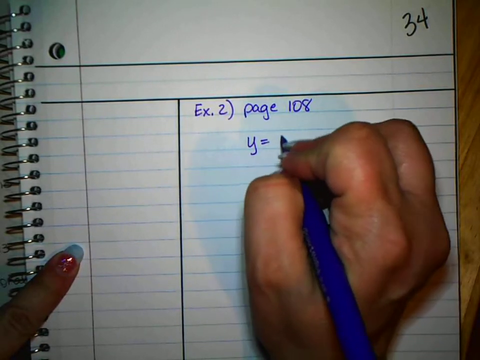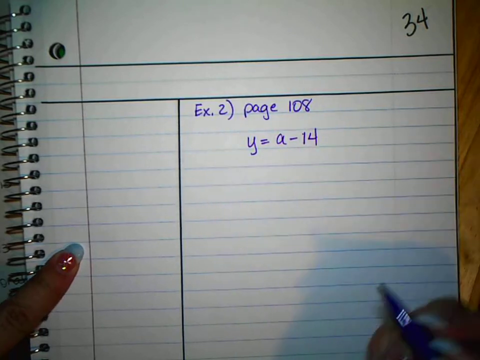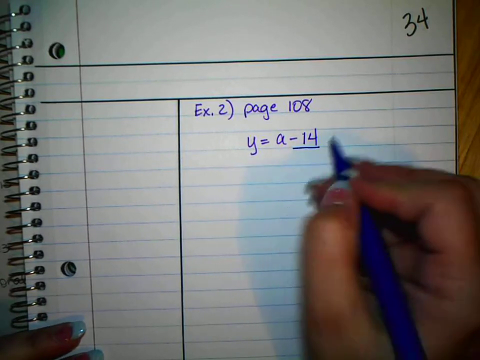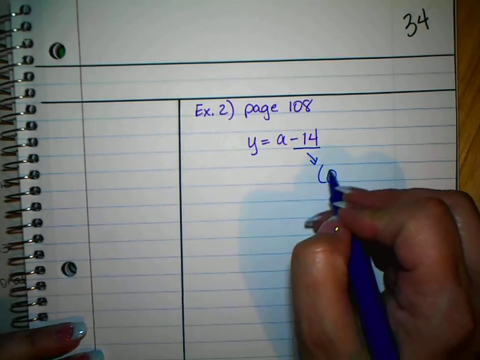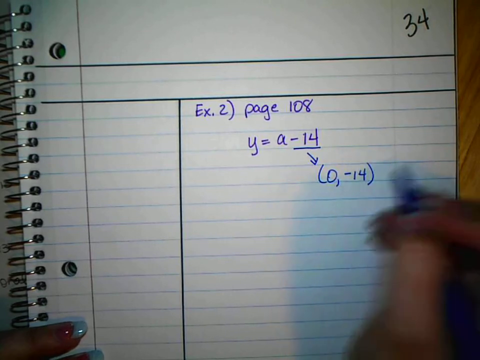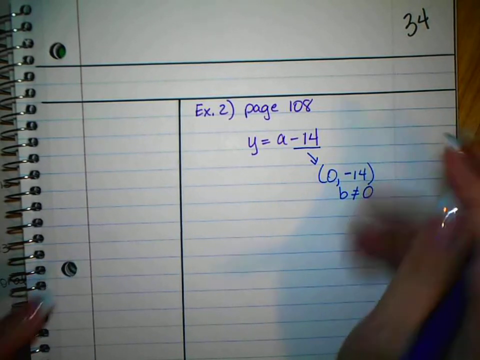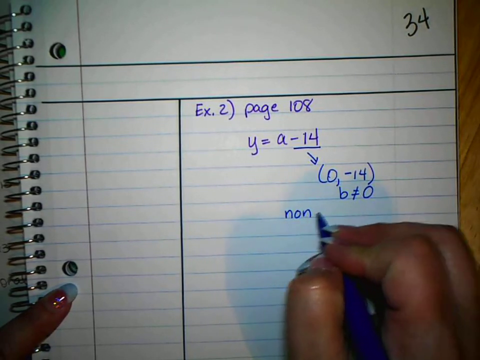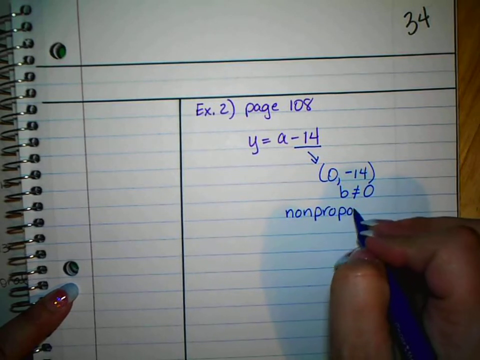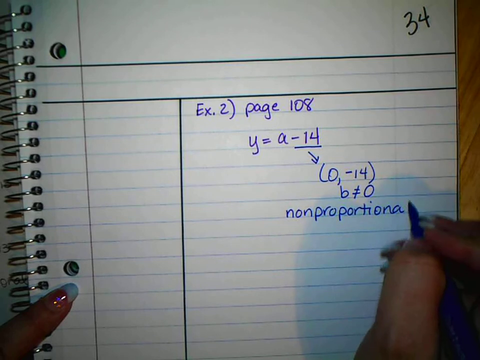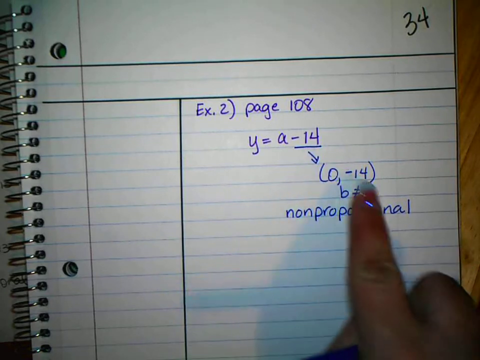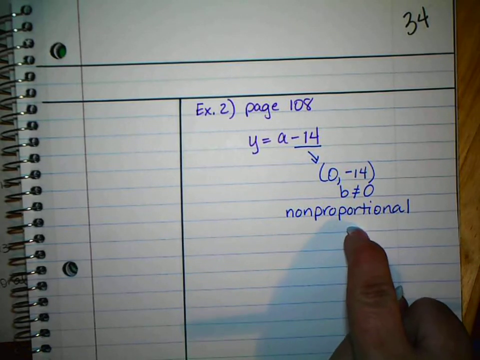So let's look at this. The equation is y equals a minus 14. What I'm going to look at is this part right here. I have a b that is not 0. And if my b is not 0, then I know it's not proportional. It's non-proportional. And I don't need to look at anything else, because if I have a b that's not 0, I know it's not proportional.